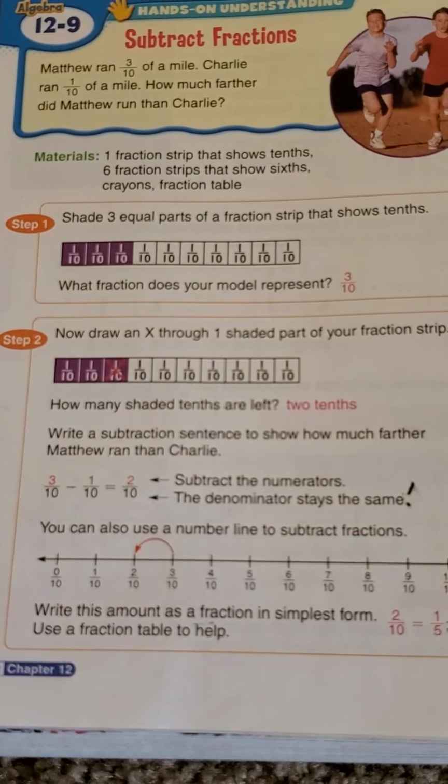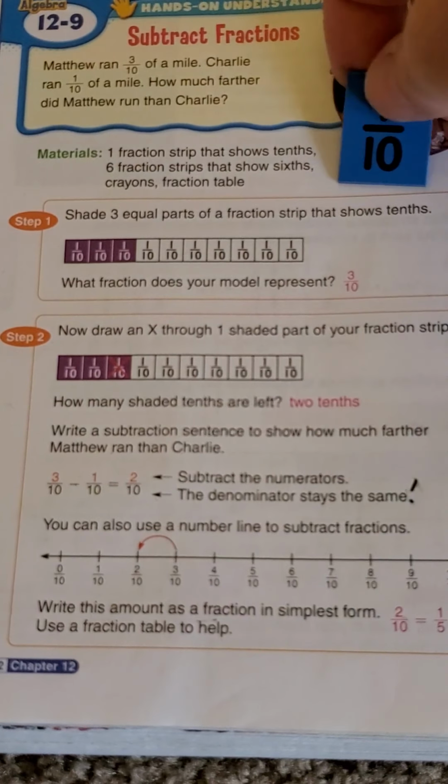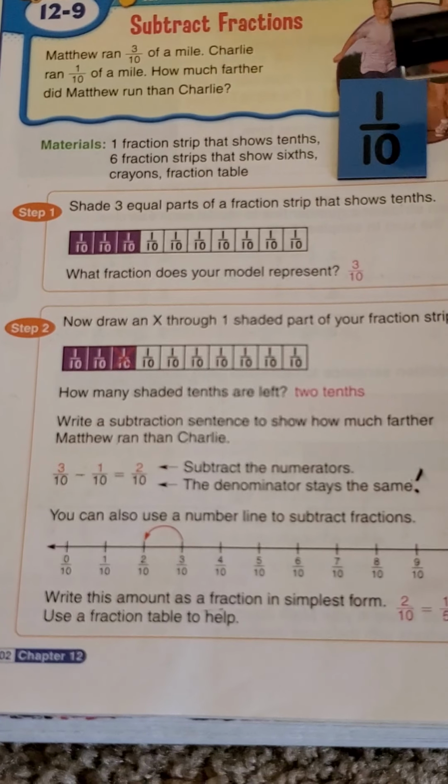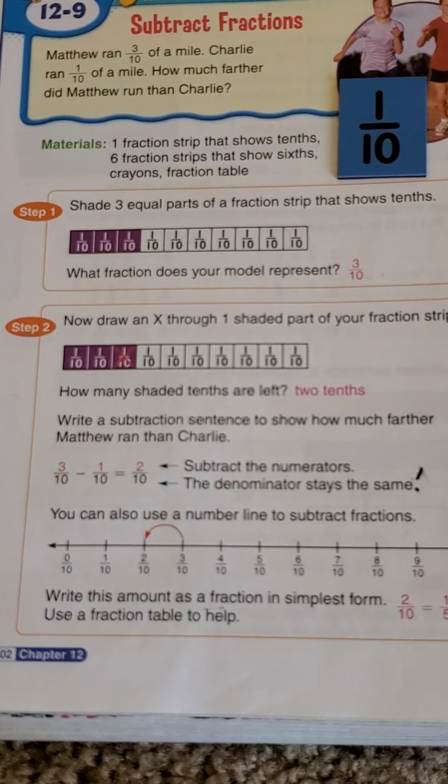We're subtracting fractions here on Monday morning, and it's just like adding them, but we're subtracting them. One thing I want to point out is that we are keeping the same denominator once again. So here are my tenths. We're working with tenths on our page. 1/10. The denominator stays the same. We are subtracting the numerators, the top number.